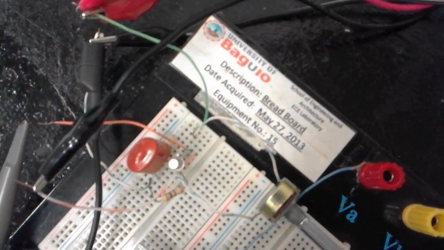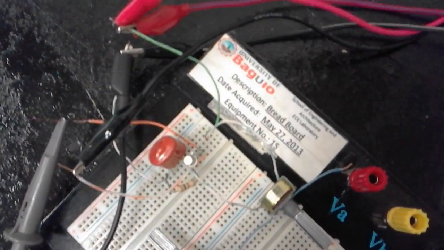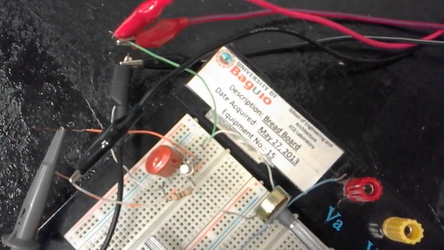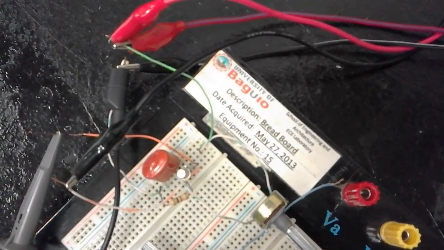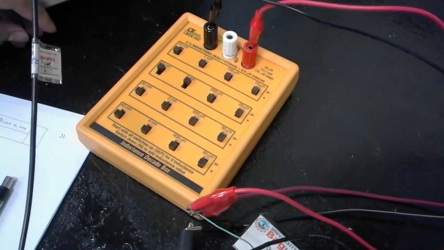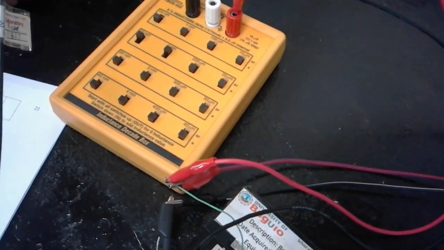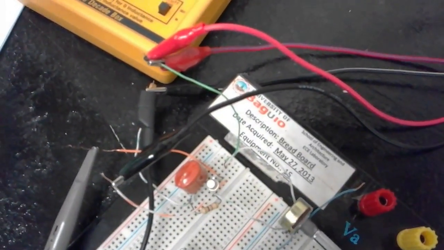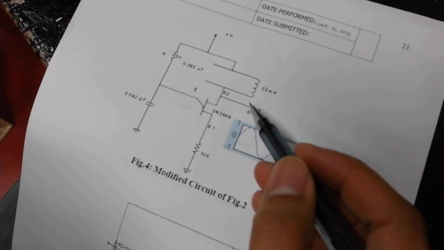Okay everyone, this is our figure 2, which is composed of still a UJT, but we added some modifications. We added an inductor, and the resistor that controls the charging of the capacitor is replaced by a potentiometer.